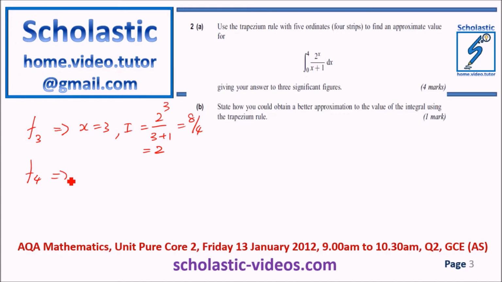And f4, when x equal to 4, is 2 to the power 4 divided by 4 plus 1, which is equal to 16 over 5. 2 to the power 4 is 16, divided by 5.